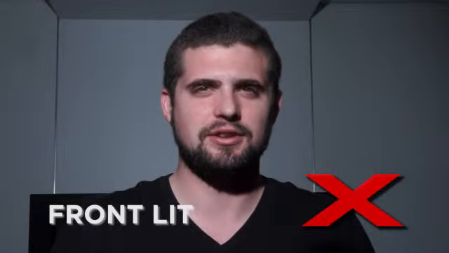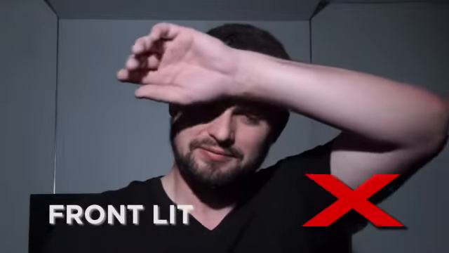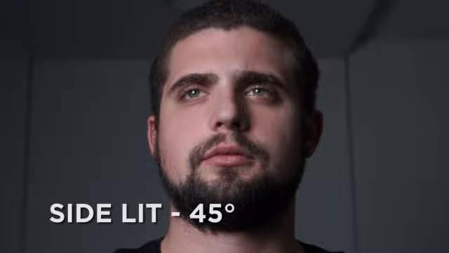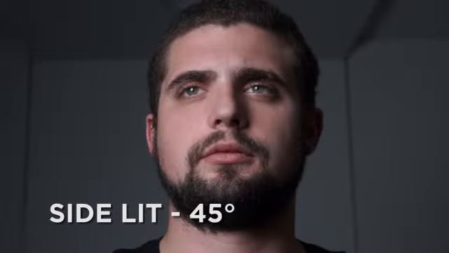A simple fix is to move the light next to Harrison at a 90-degree angle. This gives a more dramatic look to the image. If we bring the light directly in front of him, it looks flat and uninteresting. For best results, bring the light to a 45-degree angle. At this angle, we introduce shadows on his face and allow him to see normally without squinting.